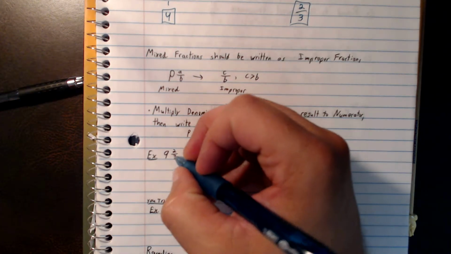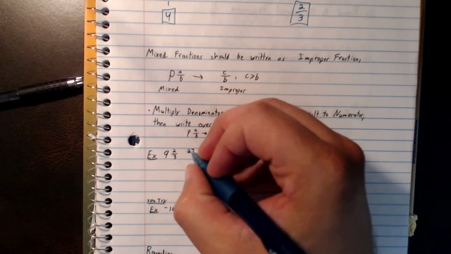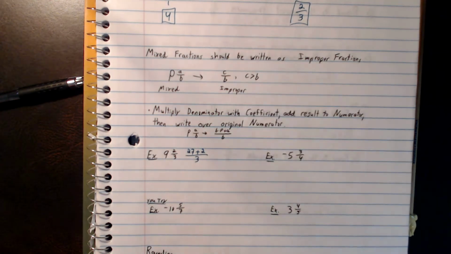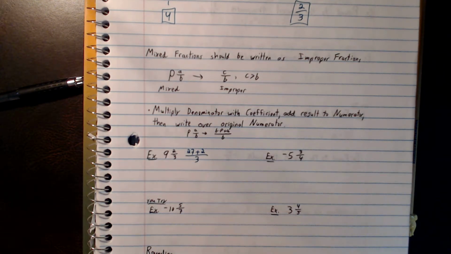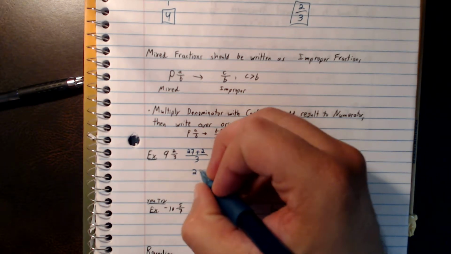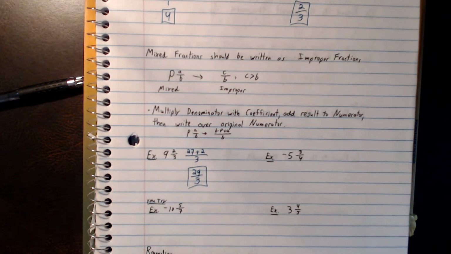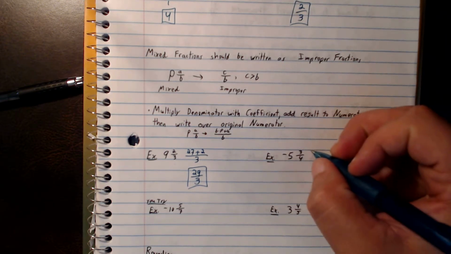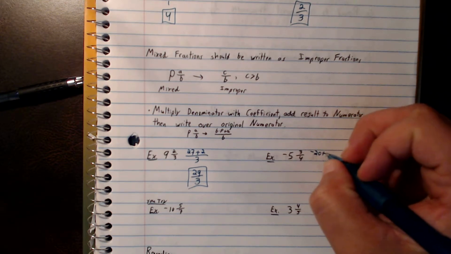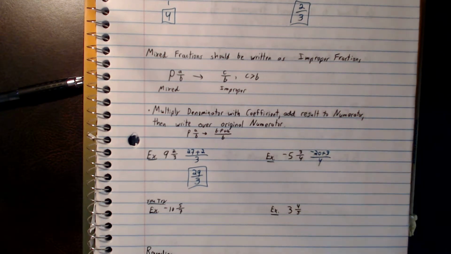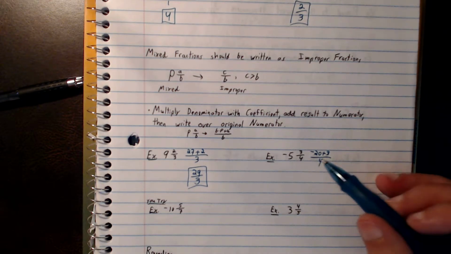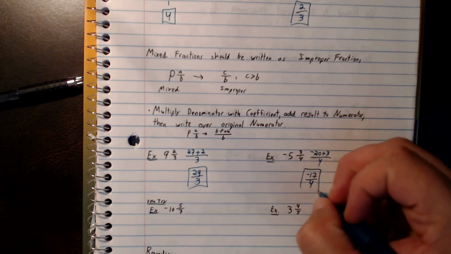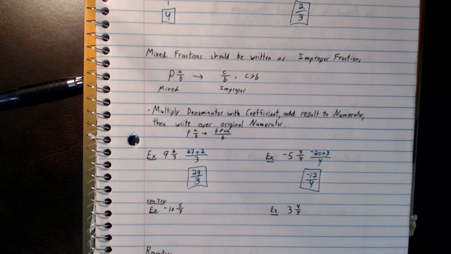We're going to do 3 times 9, which is 27, plus our original numerator of 2, rewrite it over our original denominator, and then we can add those together now. 27 and 2 is 29 over 3. Our next example, 4 times negative 5 is negative 20, plus 3, all over 4. Negative 20 plus 3, well, that's negative 17, all over 4. That looks kind of weird.